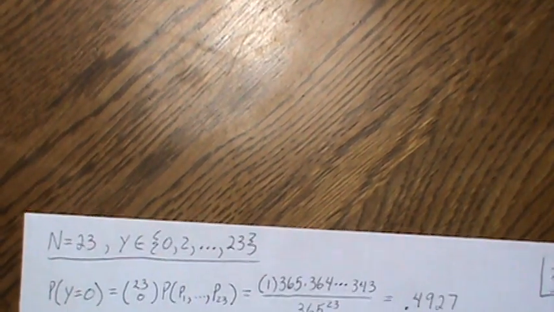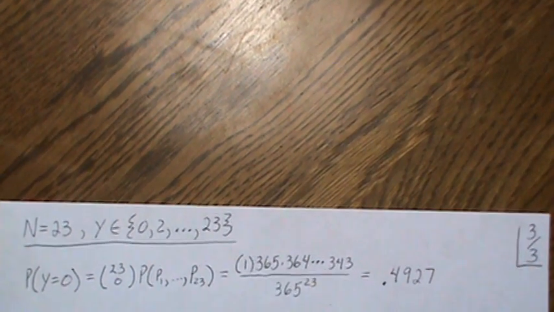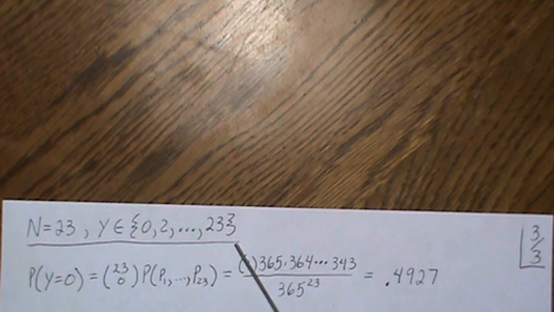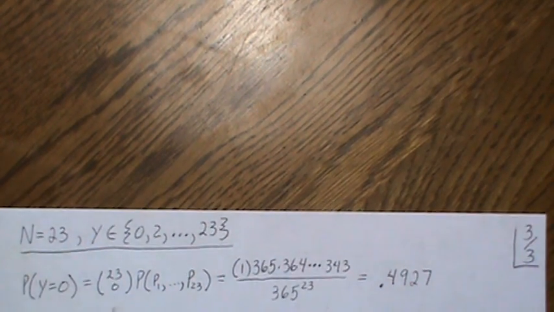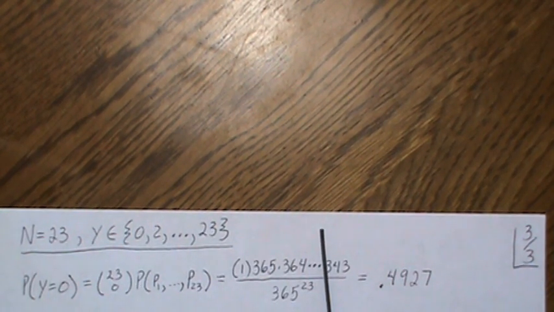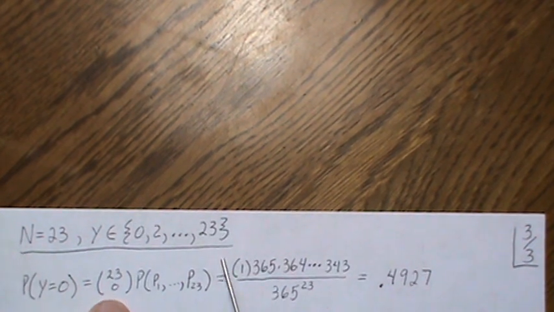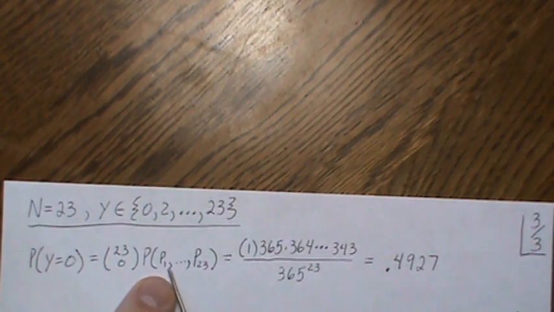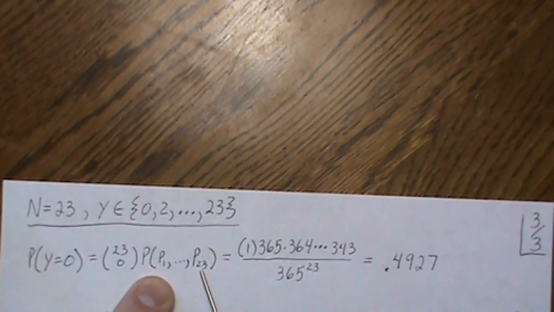Now we're going to jump straight to the case where n equals 23. So y can take on the values of 0, 2 through 23. So let's first do y equals 0. Now we can't consider them all together because it takes too much real estate. So we're going to consider them individually. So y equals 0 means out of the 23 people, we want 0 to match, and then we want to find the probability that they're all different.